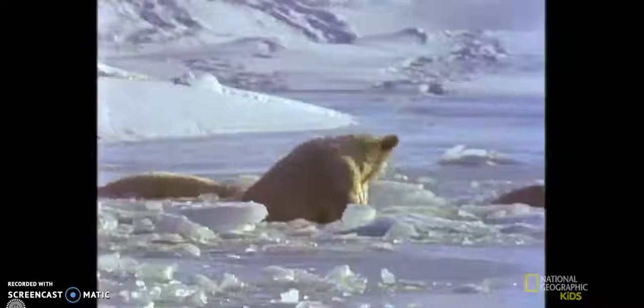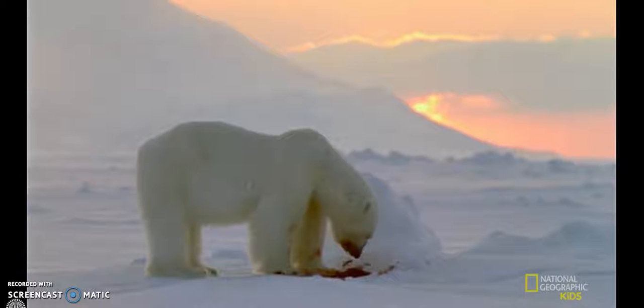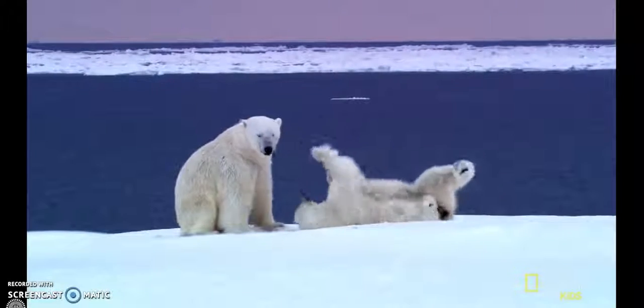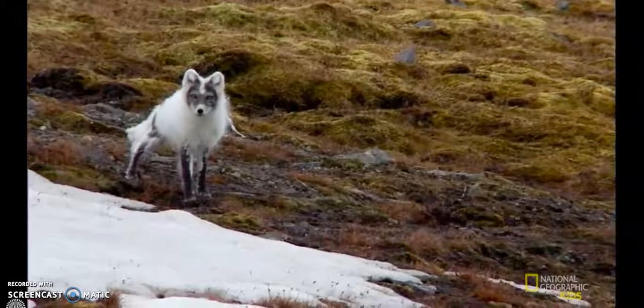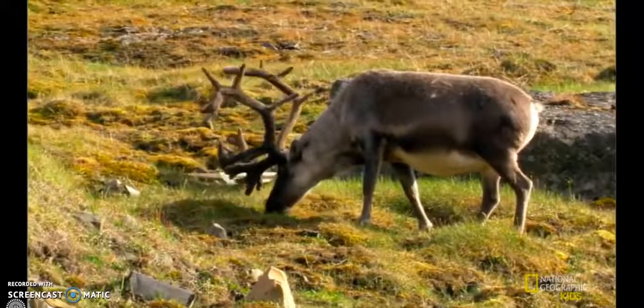Polar bears are actually considered marine mammals, like seals and whales, because they are dependent on the sea for their food. They're a crucial part of the Arctic ecosystem. The health of their population indicates the health of the entire ecosystem, good or bad. Many of the 21,000 species who live in the Arctic would be affected by the loss of the polar bear.